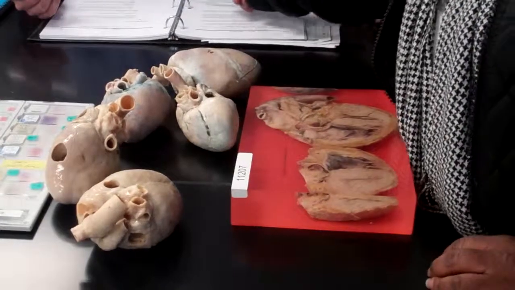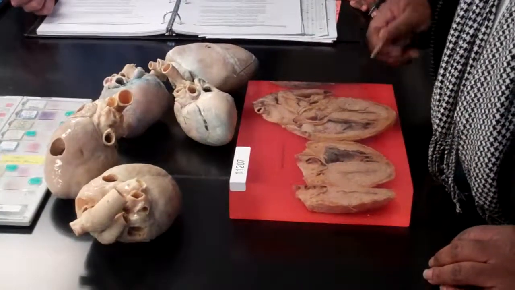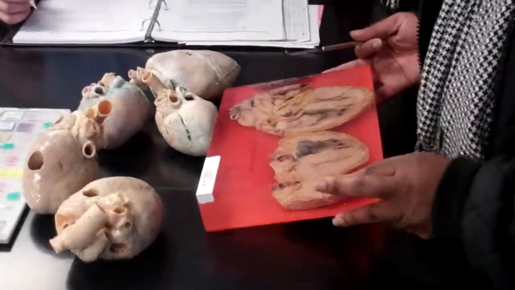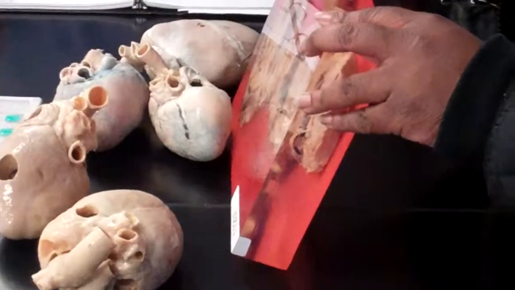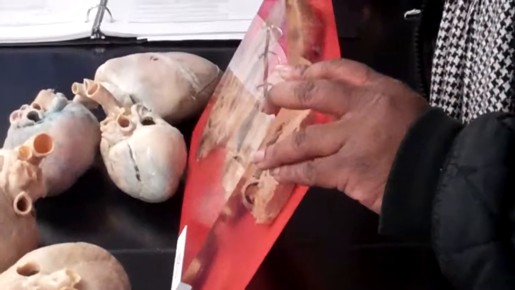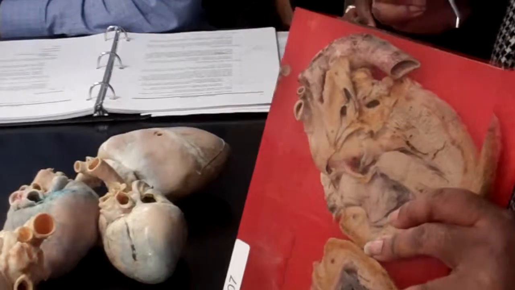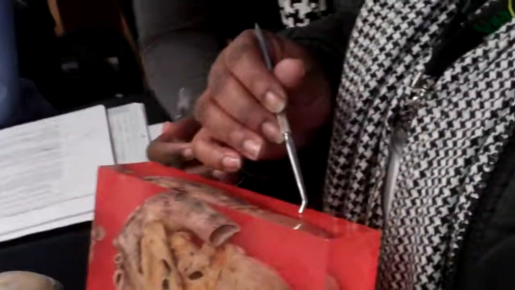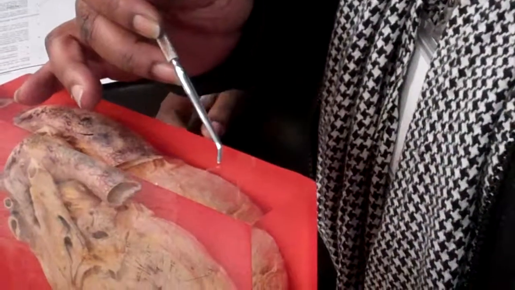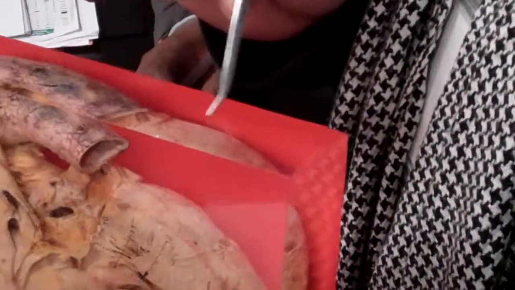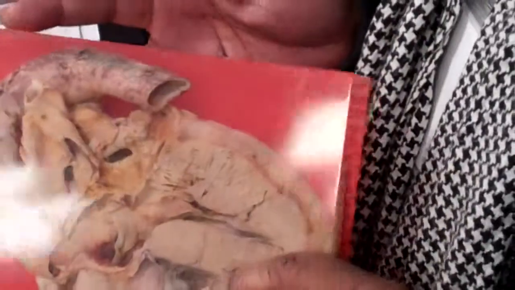The first thing is what? The pericardium, the visceral, and then the parietal. Again, we will not see them here. I'm thinking that this covering is part of it. They didn't peel all of it off. So you see this roughness out here? This is going to be the parietal pericardium, and then.